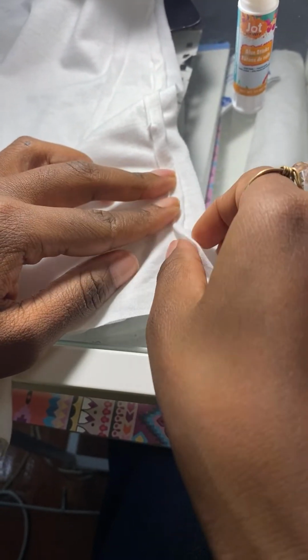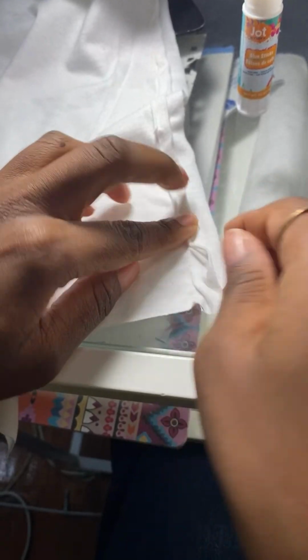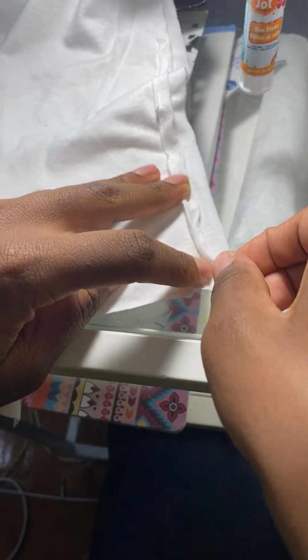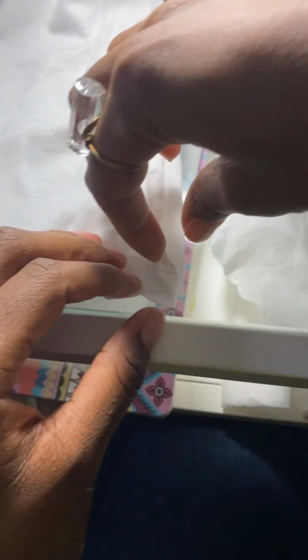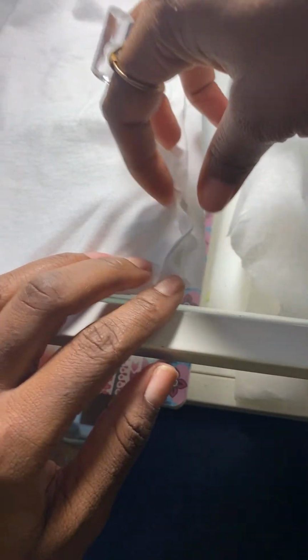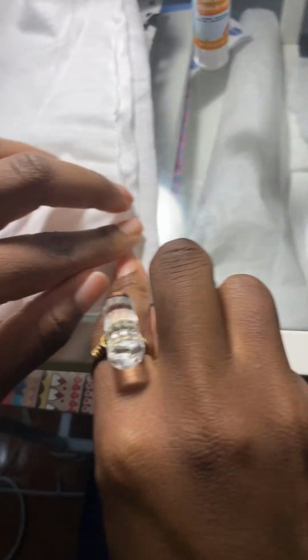Okay, so I'm almost done with gluing this part before I fold it and sew it. I don't know, it looks a little weird right here. It's a little too long. But I think it's okay. Okay, cool.